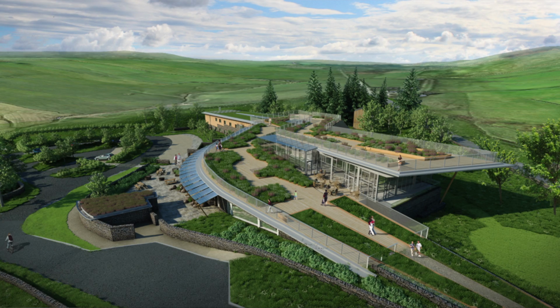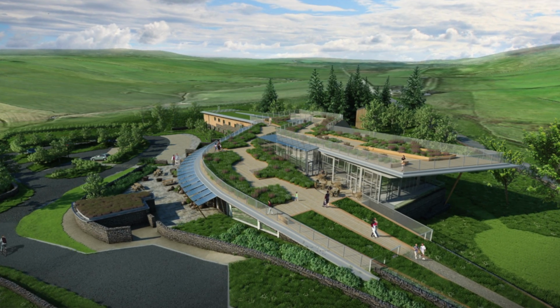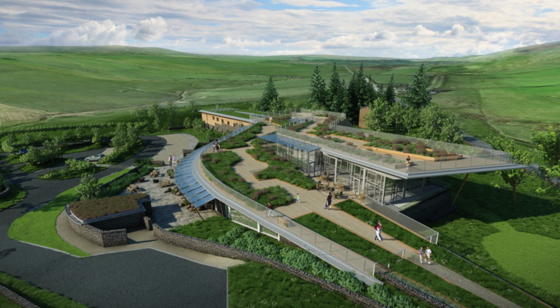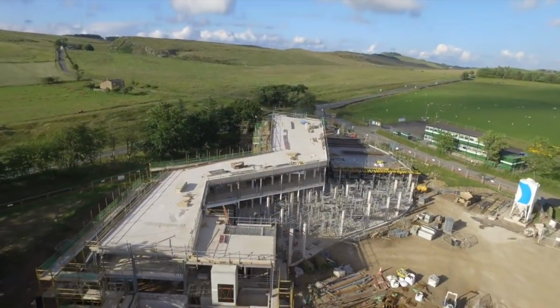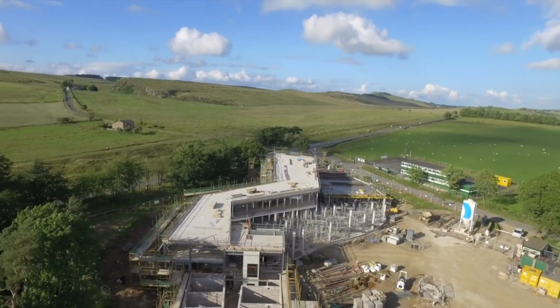So the Sill project's a visitor centre in Northumberland, and it's for the Northumberland National Park. We won the competition back in 2012. It was an open competition, and part of the brief was to do everything in BREEAM. But it's a visitor centre incorporating an 86-bed youth hostel.